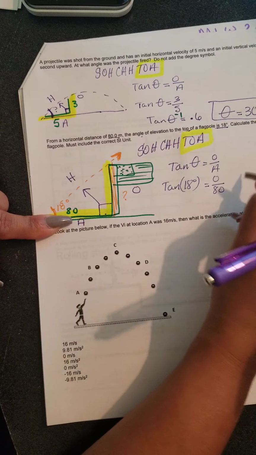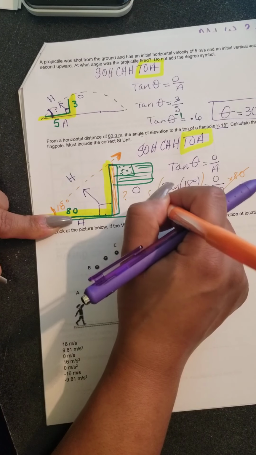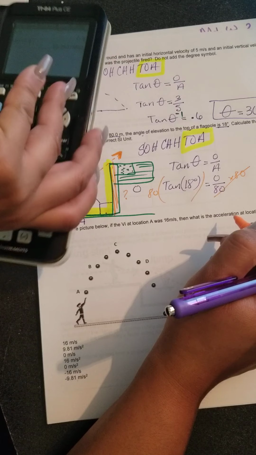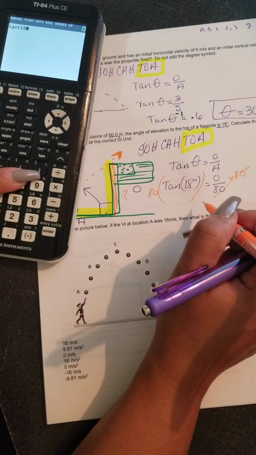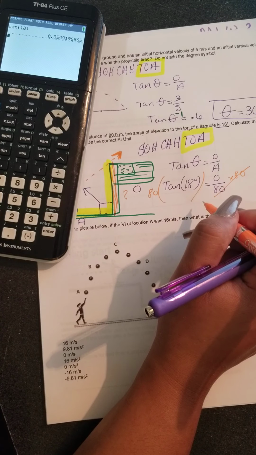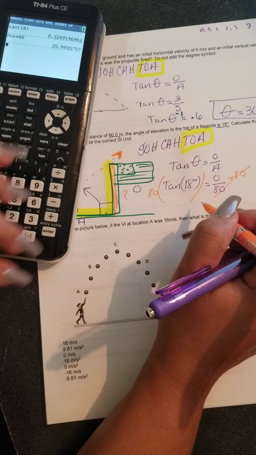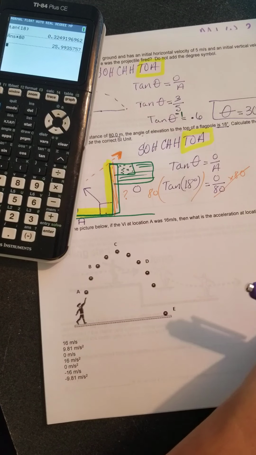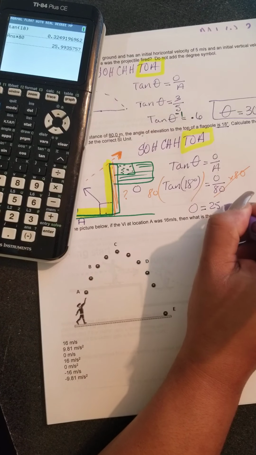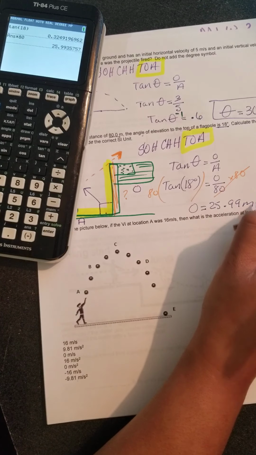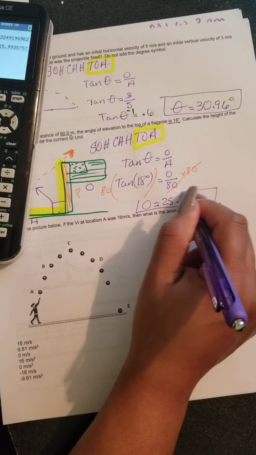Now we're going to use our algebra. Multiply by 80, cancel. Let's go ahead and find the tan of 18 degrees. Multiply that by 80. The height of the flagpole is 25.99 meters. Some of you rounded to 26 meters. That's perfectly good too.